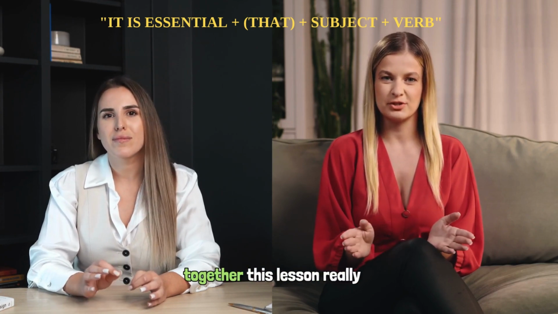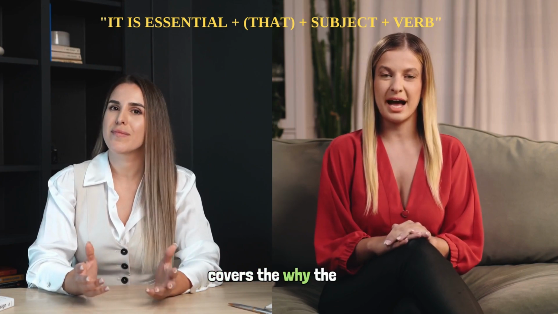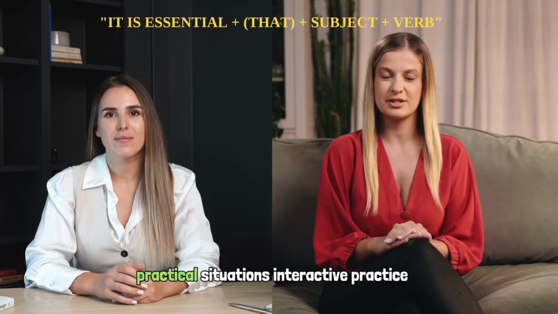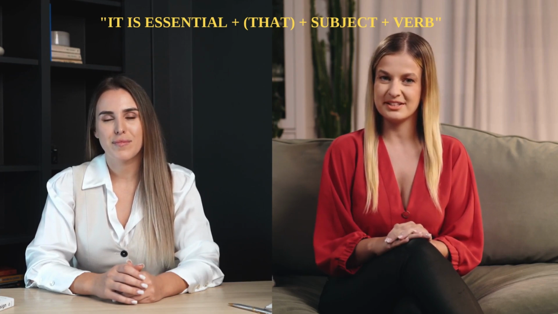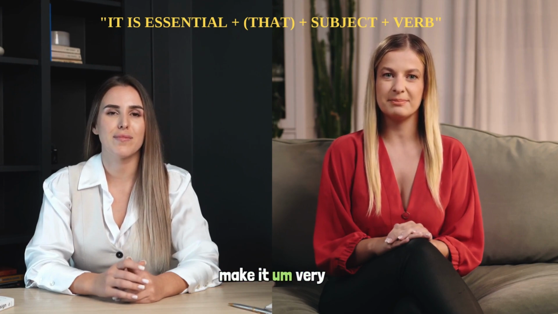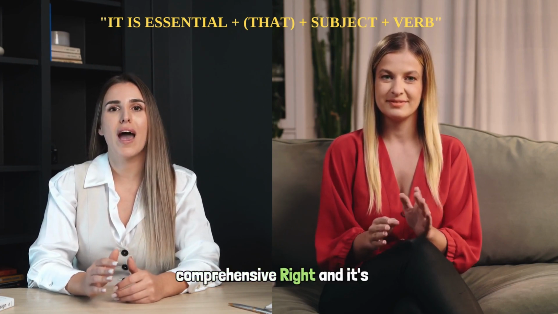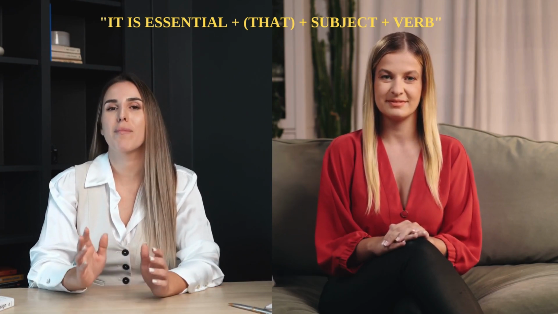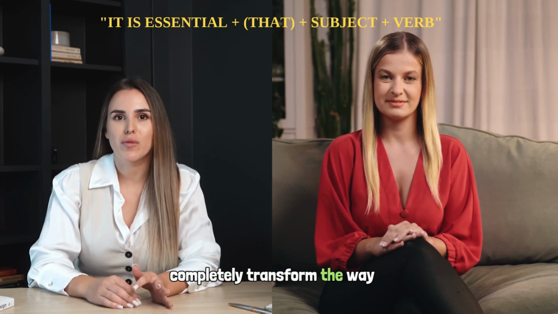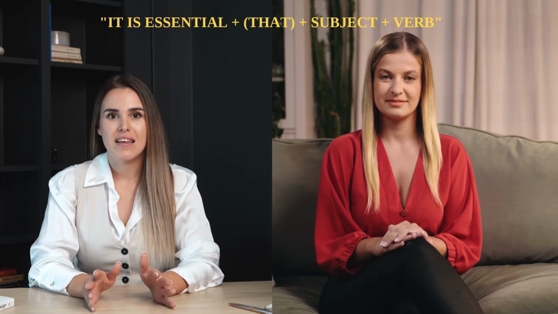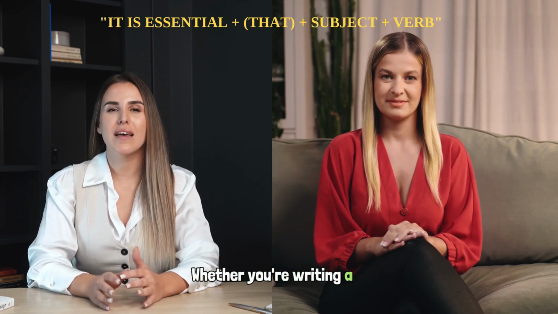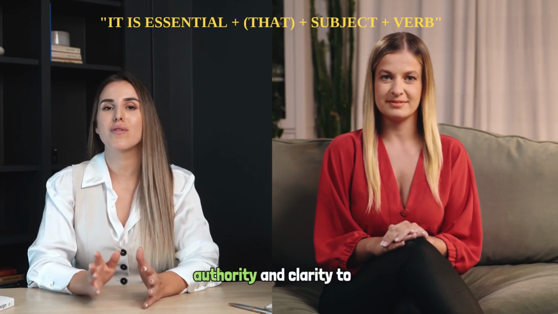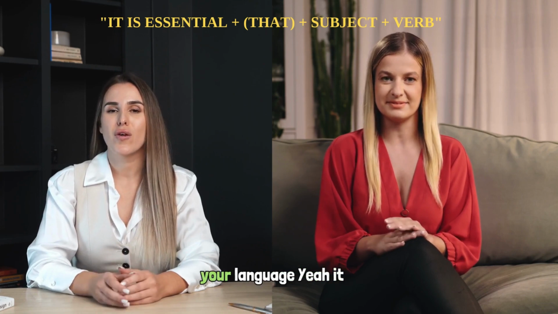Exactly. So putting it all together, this lesson really covers the why, the how, and the when of using "it is essential that." It offers practical situations, interactive practice, and even debates that make it very comprehensive. Right? And it's fascinating how a simple structure can completely transform the way we communicate key ideas. Whether you're writing a high-stakes email or leading a discussion, it lends authority and clarity to your language.